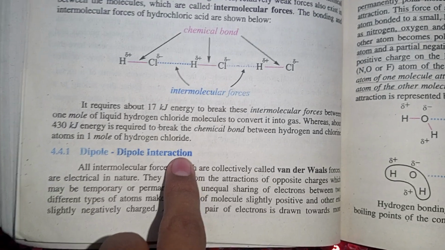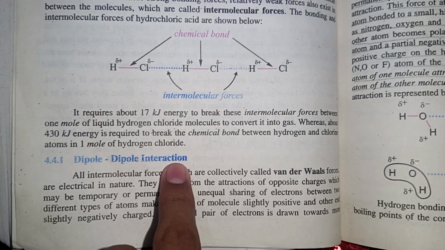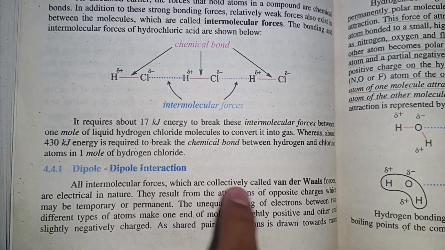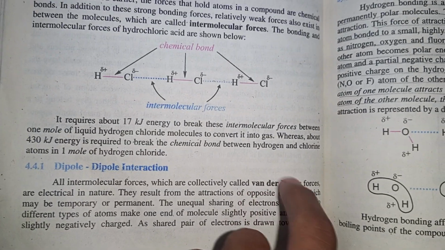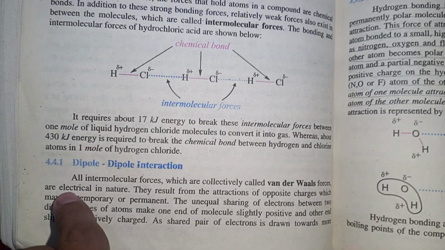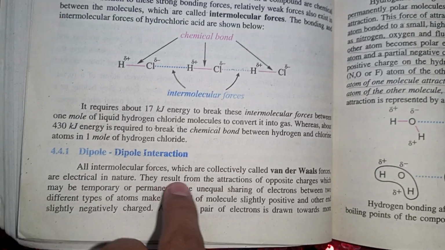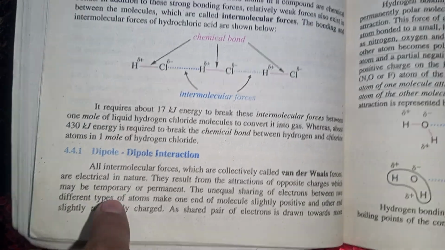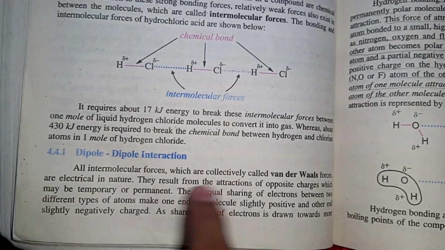Dipole-dipole interaction. Most important long question in board. All the intermolecular forces, which are collectively called van der Waals forces, are electrical in nature. They result from the attractions of opposite charges, which may be temporary or permanent.